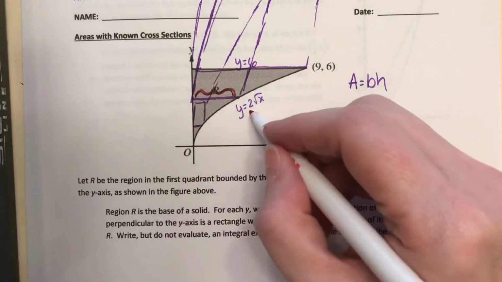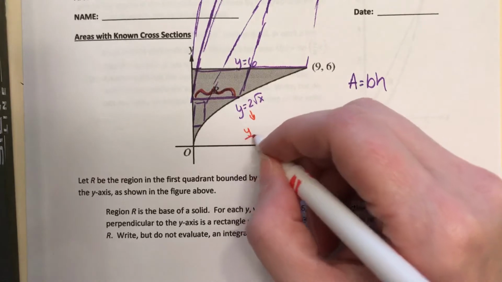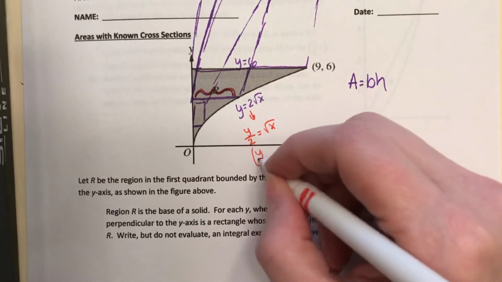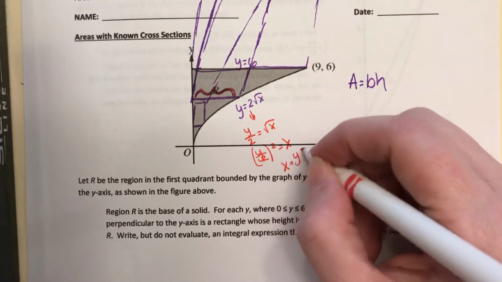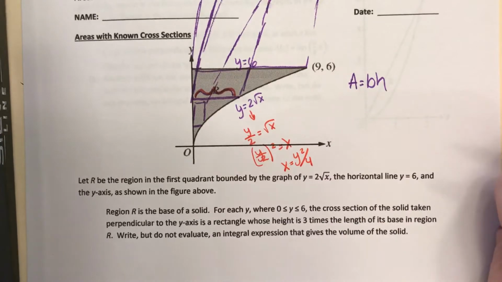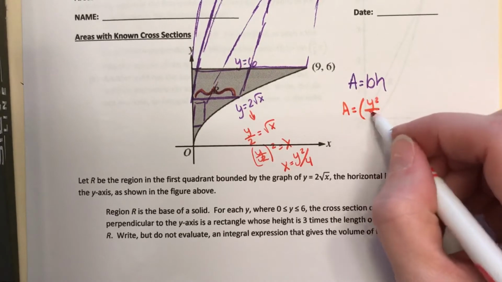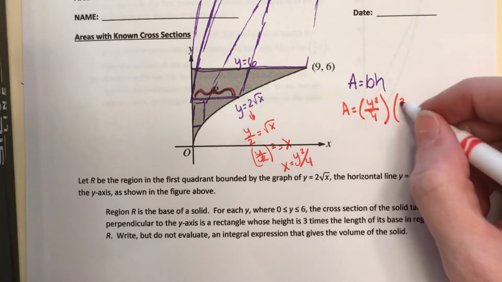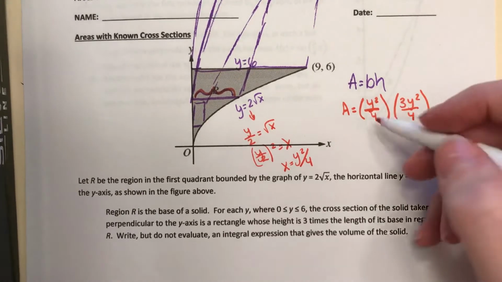So I'm going to take this and I'm going to solve for x. So I would divide by 2, and then I would square both sides. So x equals y squared over 4. So that's my base. The height of our rectangle is 3 times that, so 3y squared over 4. So I've got a formula.